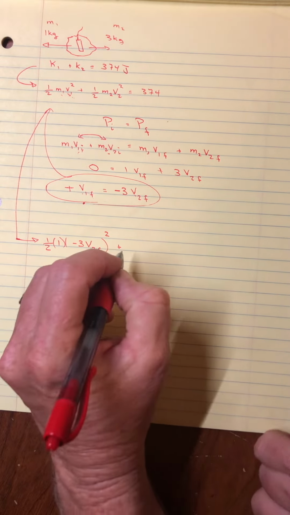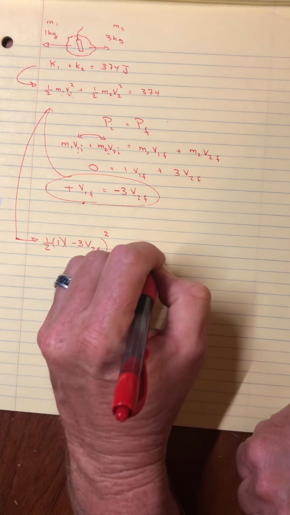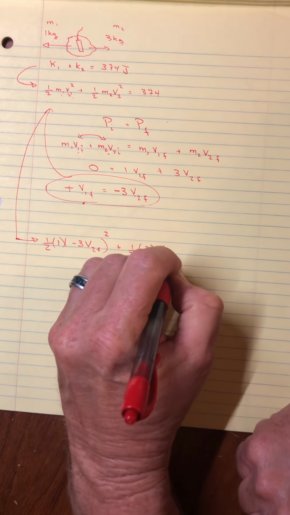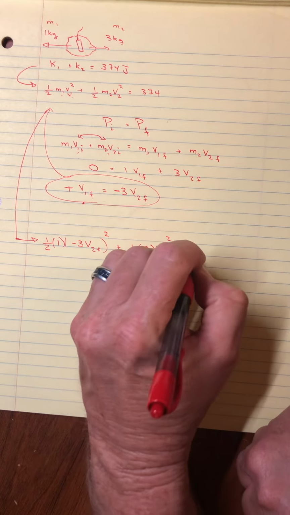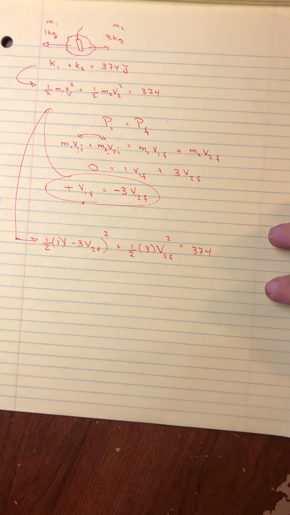Then I have 1/2 times the 3 times the final speed of number 2 squared, again equaling the 374. Now we can begin to simplify this.